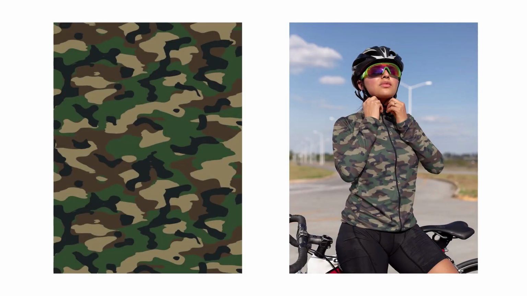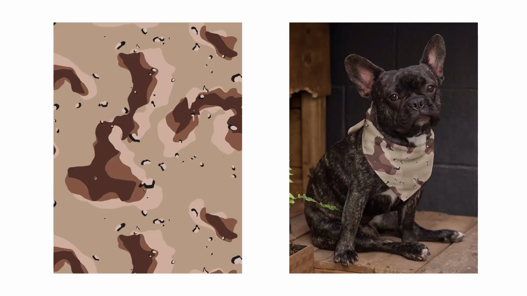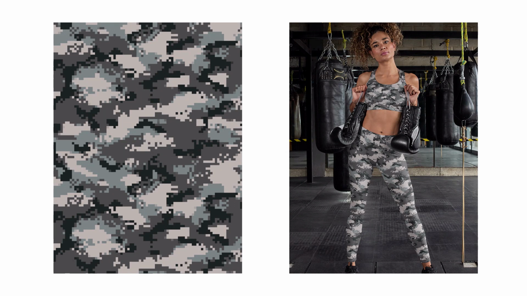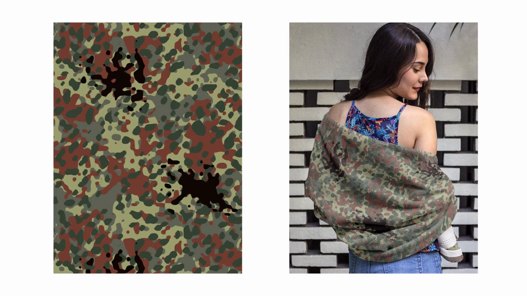And that would be all. Now you know how to design your own camouflage pattern. Now you can add these patterns to any type of apparel, for example, using the mockup generator, Place It.